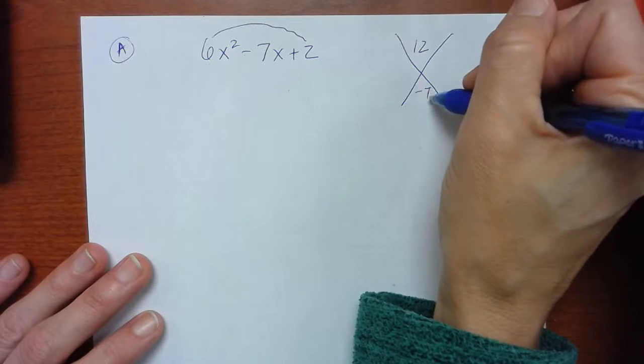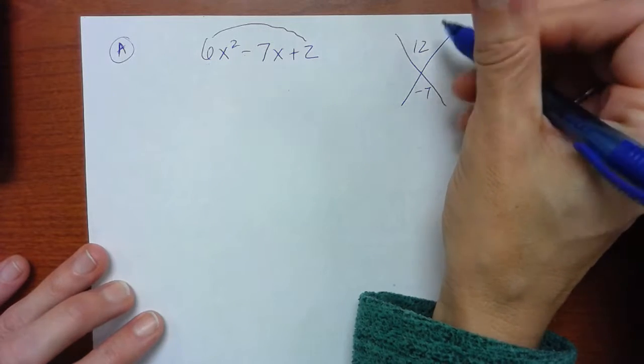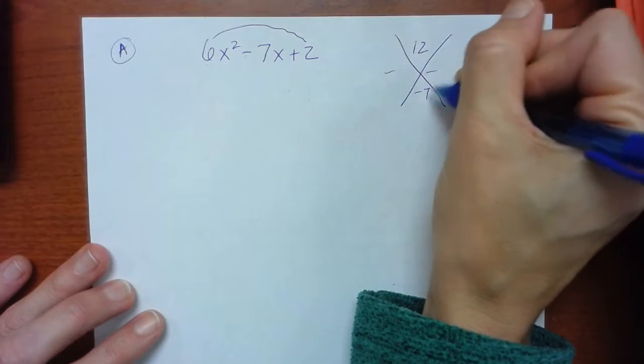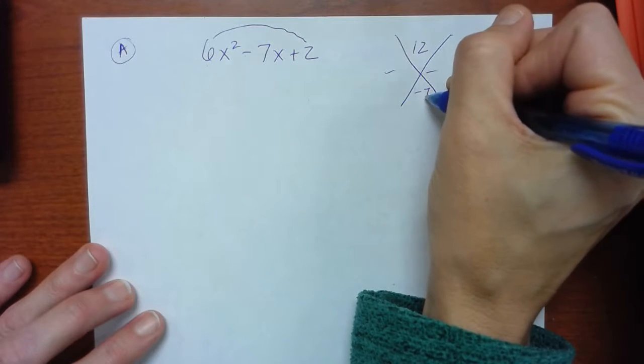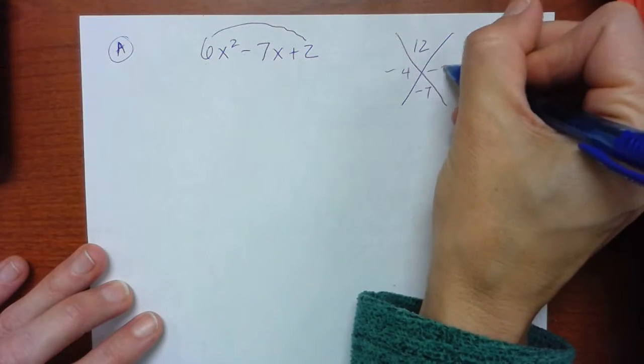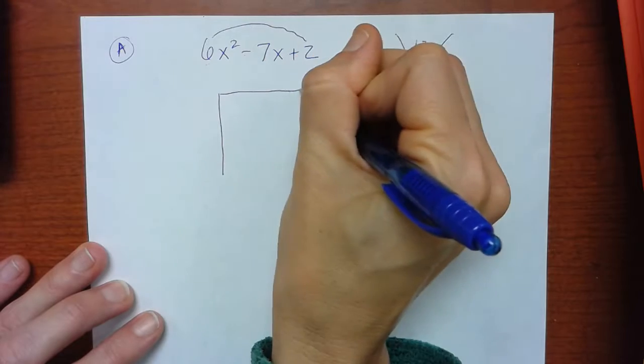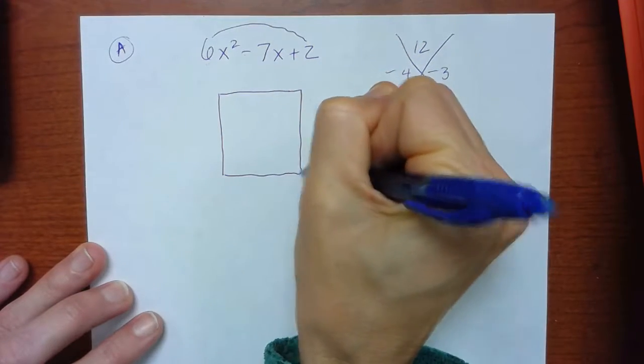I do factors of 12 that add up to negative 7. It's like a puzzle. I'm going to figure out, okay, they both have to be negative because I need a positive number up here and a negative number here. It's negative 4 and negative 3. Now what's different is what we're going to do with those numbers.